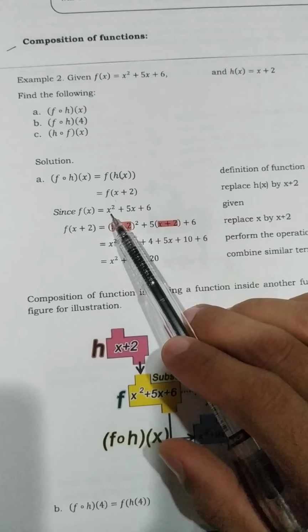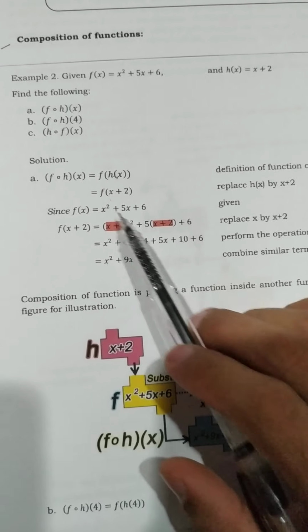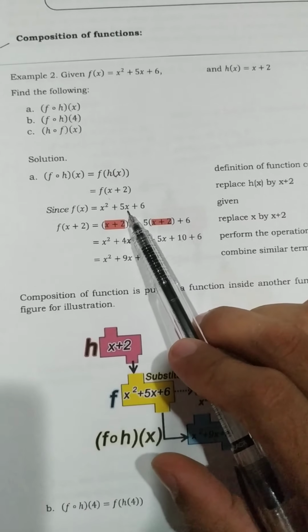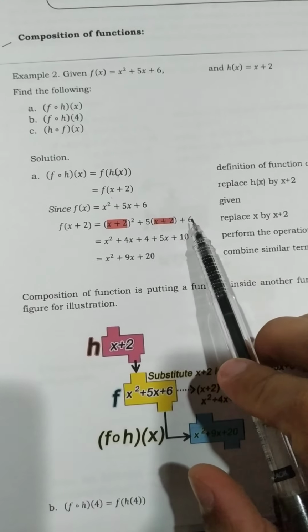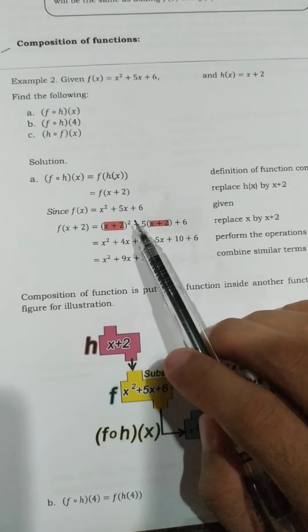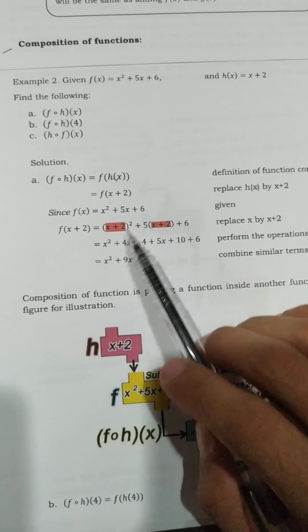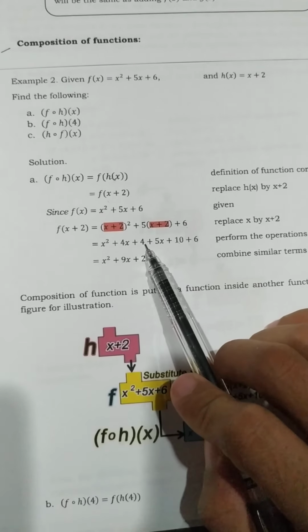So x will be replaced by x plus 2. So the square stays, then plus 5 times x plus 2, then plus 6. So we have here x plus 2 squared, which will become x squared plus 4x plus 4.